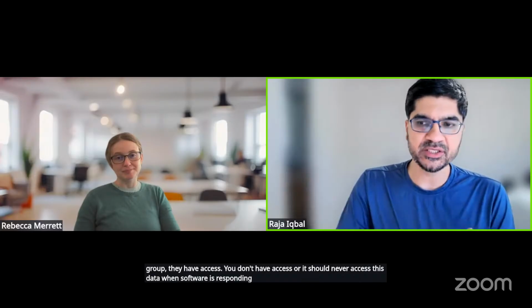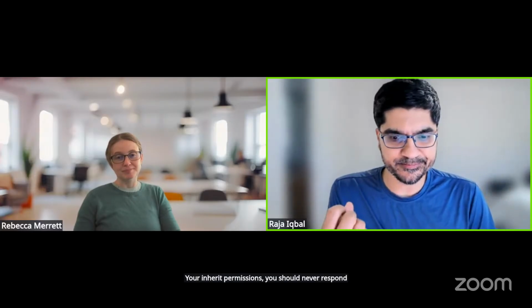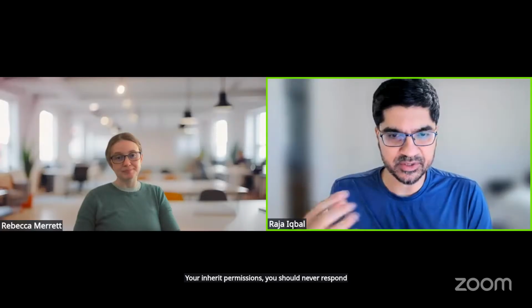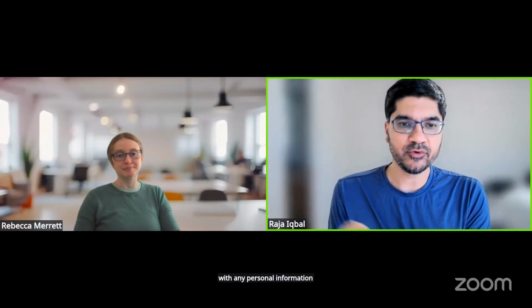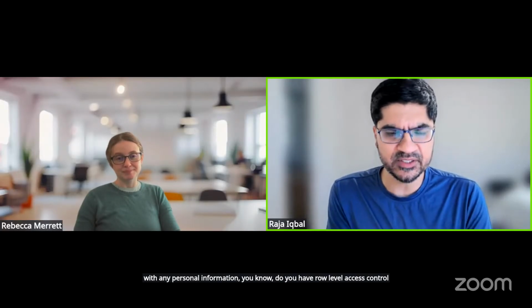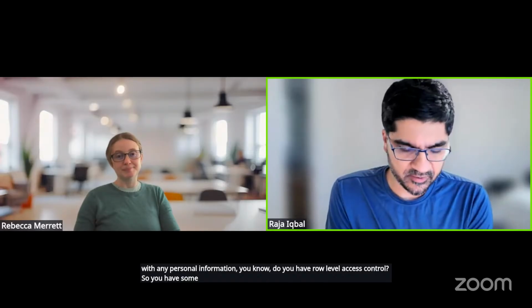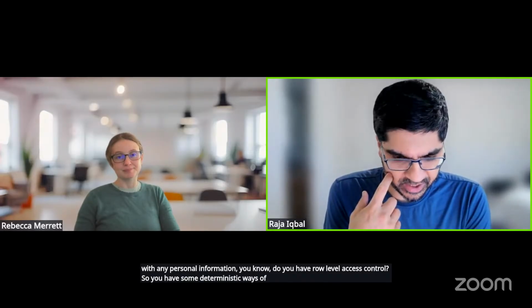You inherit permissions. You should never respond with any personal information. You have row level access control. So you have some deterministic ways of securing information.